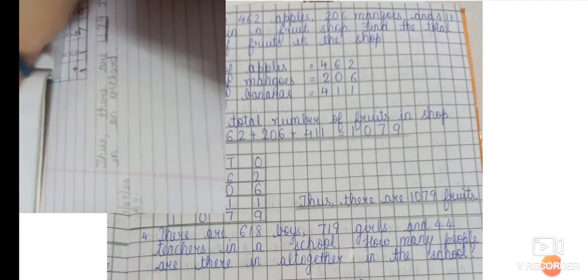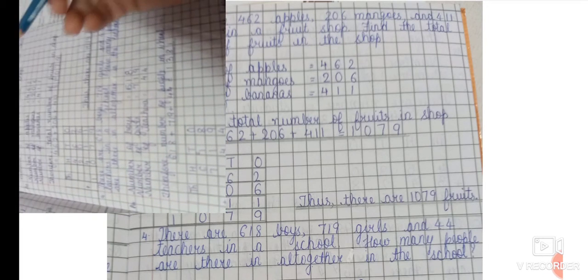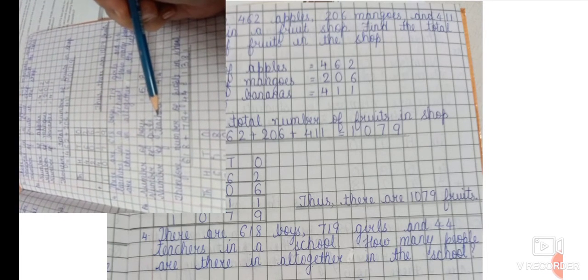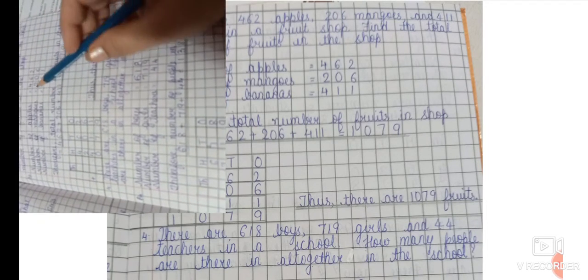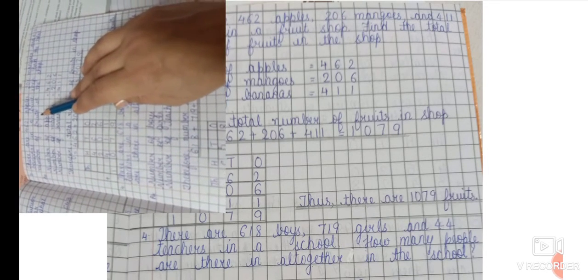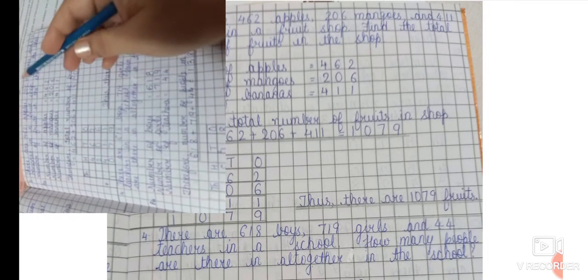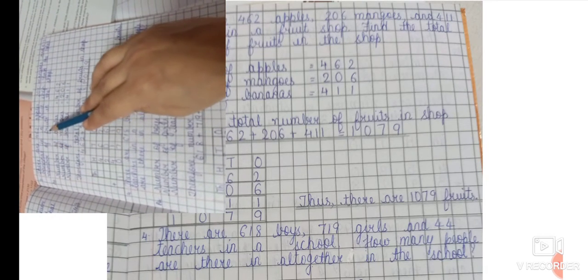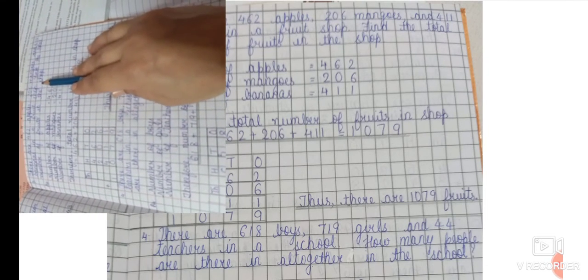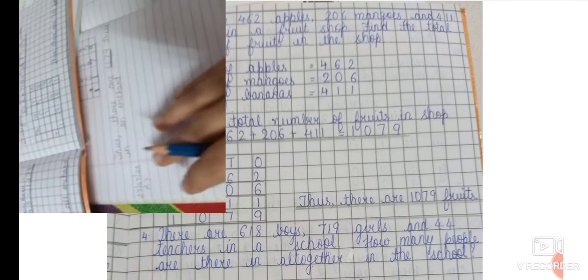Students, if you have space in the notebook, you will solve on the same page, but if you do not have space, write the question on the new page. Now this is the way we have copied the question. Now we will solve the answer.